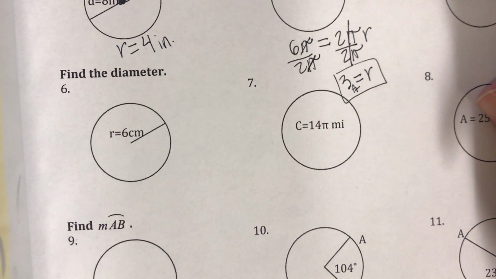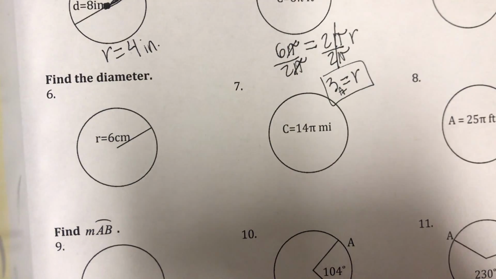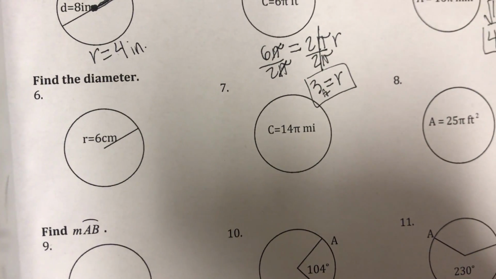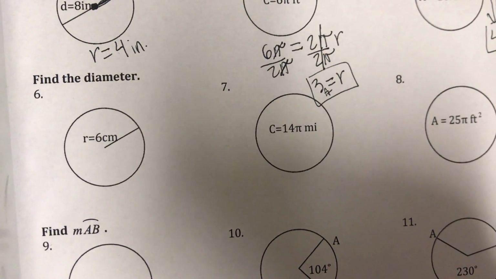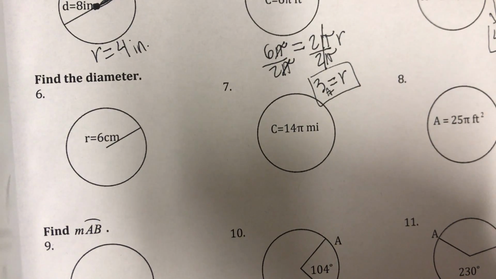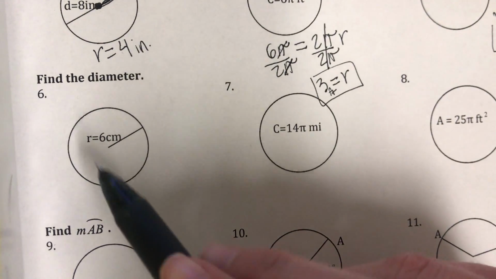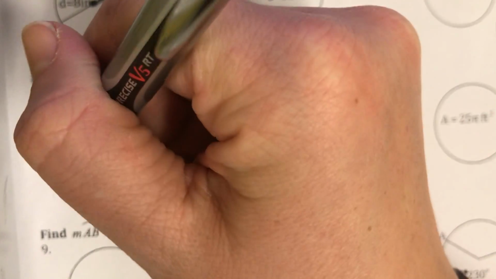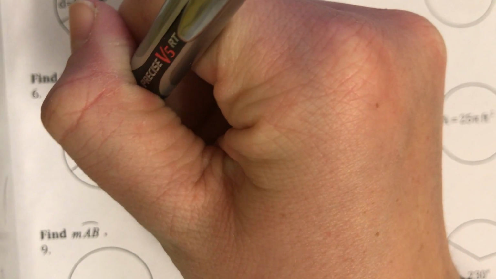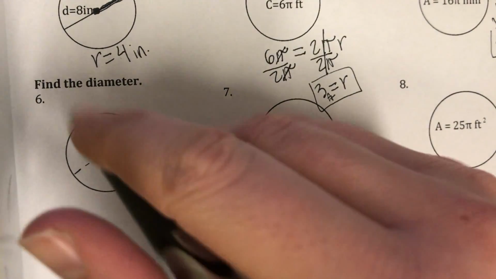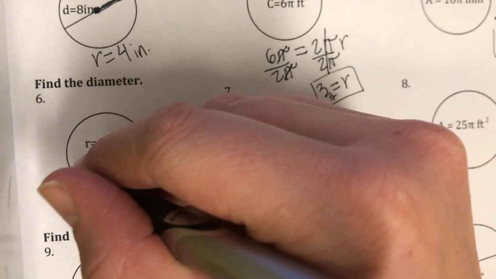Okay, 6, 7, and 8. Find the diameter. Number 6. You guys should have been able to get that so fast, right? Because the diameter is 2 times the radius, or the radius is half the diameter. So to complete our diameter, we need that line, right? That dotted line that I just drew.